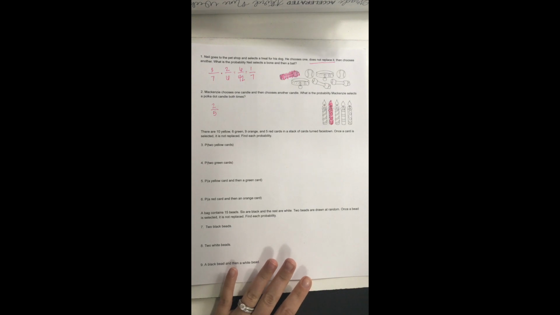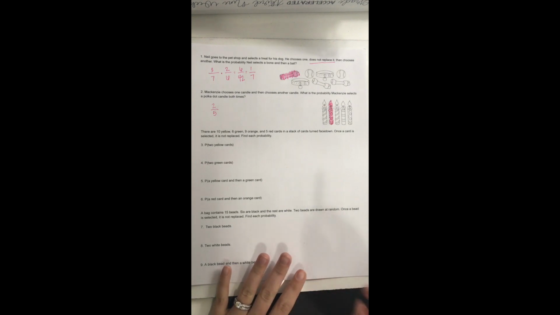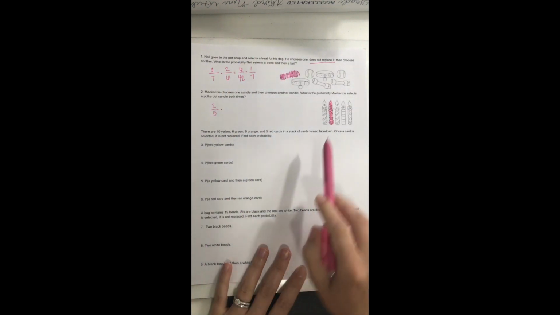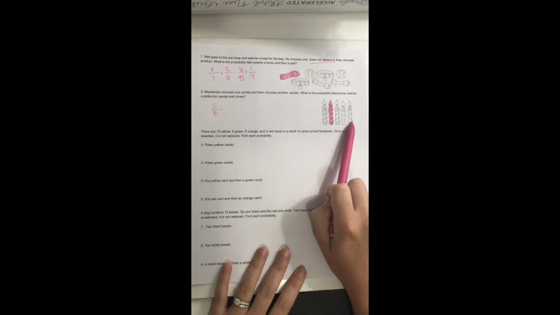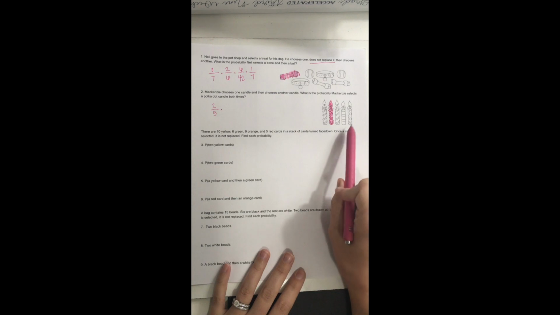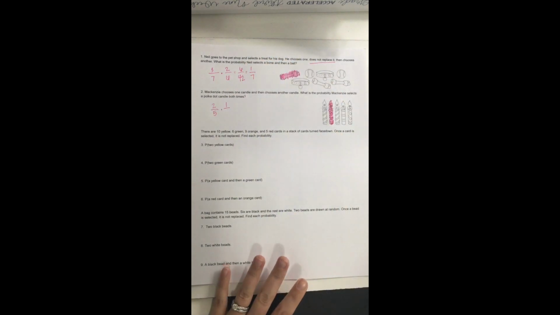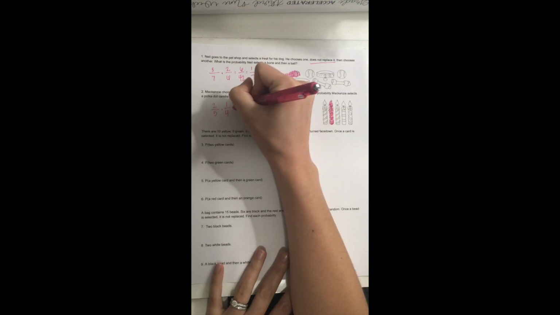So if she takes that candle out and now it is gone, then when we're getting ready to write our second fraction, our total is going to be affected because now there's only 4 candles. So if she wants to select a polka dot candle the second time, there's only 1 option for a polka dot candle out of 4 total options.